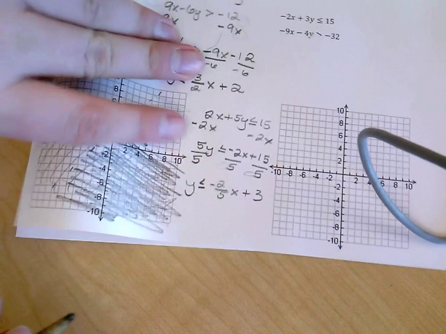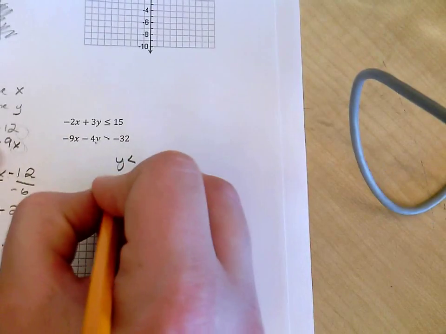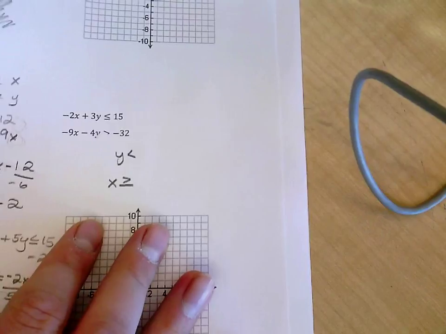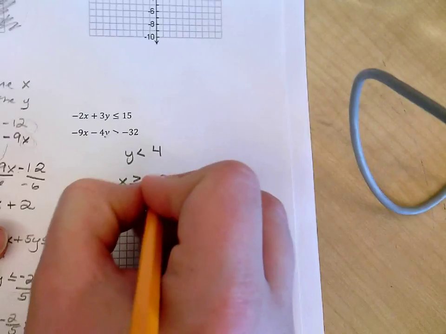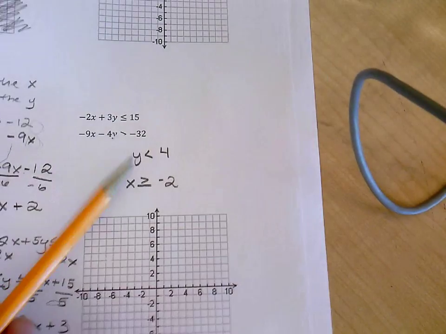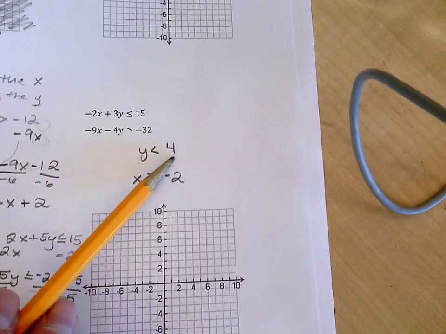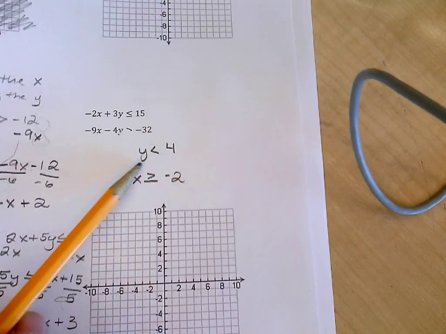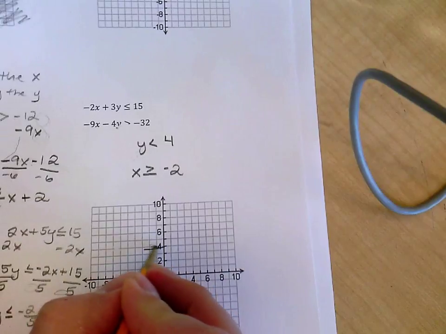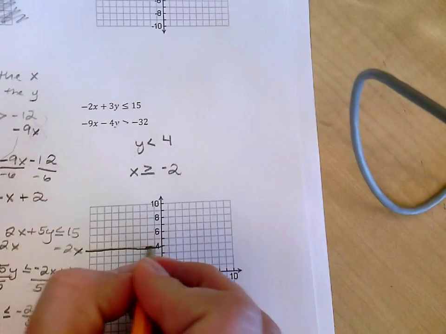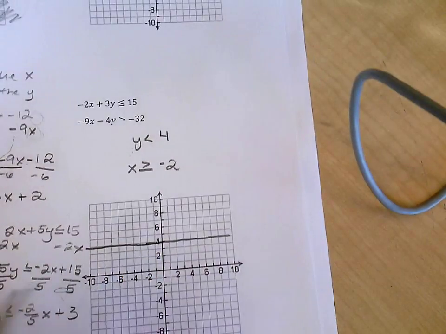Now, you're going to have problems on the test like this, where you have a y is less than, or an x is greater than or equal to, or whatever, something like that. And it's just going to be a plain old number. So when you see y, what that means is you're going to make a horizontal line where y is 4. Without any x's or anything over here, it's just a horizontal line at 4. So I'm going to find 4 and make a horizontal line. It needs to go through the y-axis, since it's y, it needs to go through 4 itself.